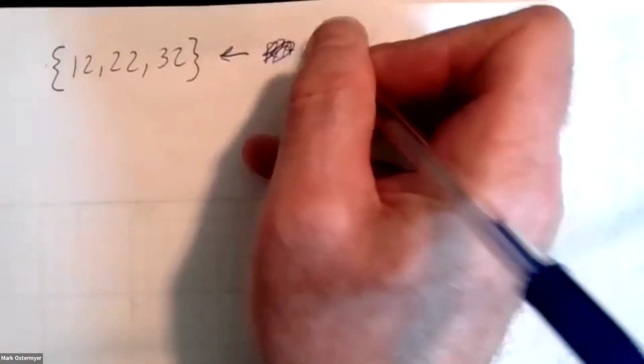Well, a subset is a set that consists of no more than the number of elements that are in the parent set. So we would call this like the parent set.